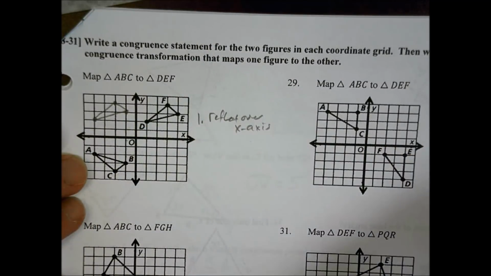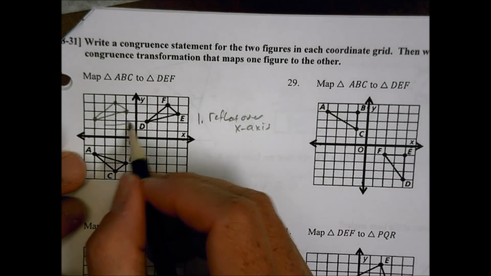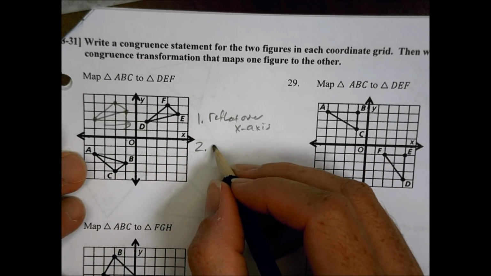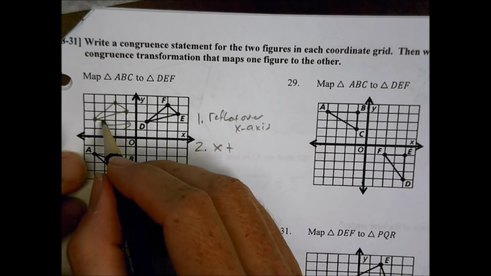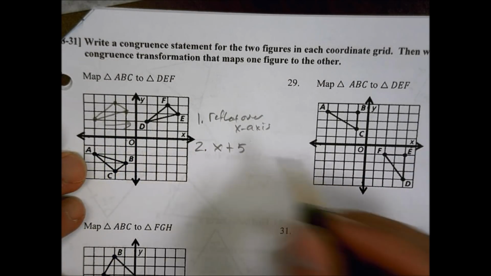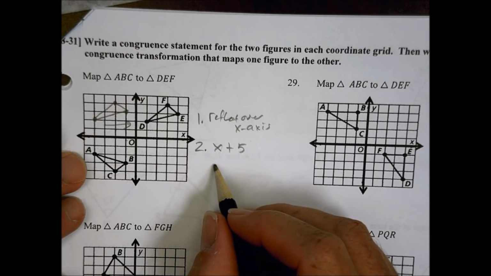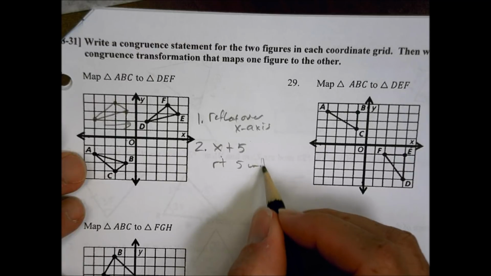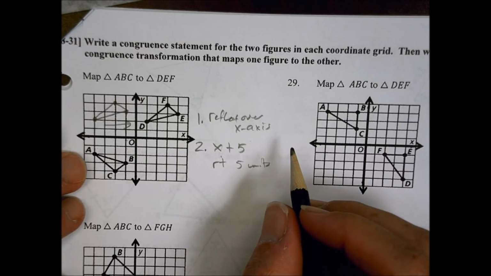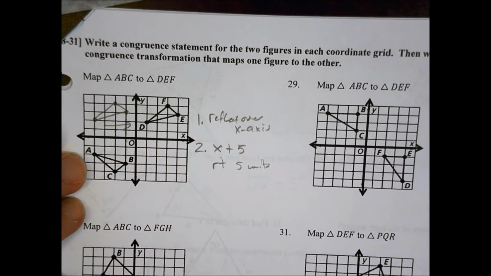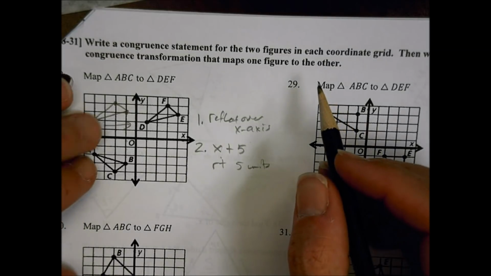And then I need to translate it that way. So what am I going to translate it by? I'm going to say it's x plus 1, 2, 3, 4, 5, x plus 5, and the y stays the same. So I'm moving 5 units to the right. Translate 5 units to the right is the idea, going from there to there. So I think I did that right. I hope so. So I translate it right that way.